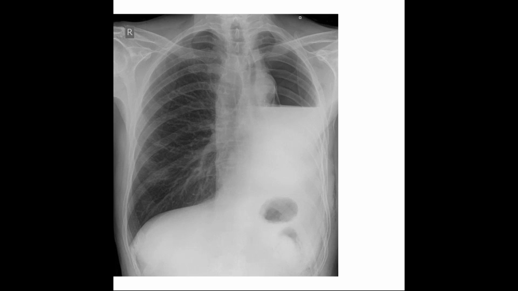bronchopleural fistula. You cannot say it in this case because there is no ICD inserted first of all. Once you have an intercostal drainage tube inserted here, then only the chances of bronchopleural fistula increase. De novo BPF is very rare. Yes, it is a common complication of tuberculosis, but it is very rare that without an ICD a BPF develops.